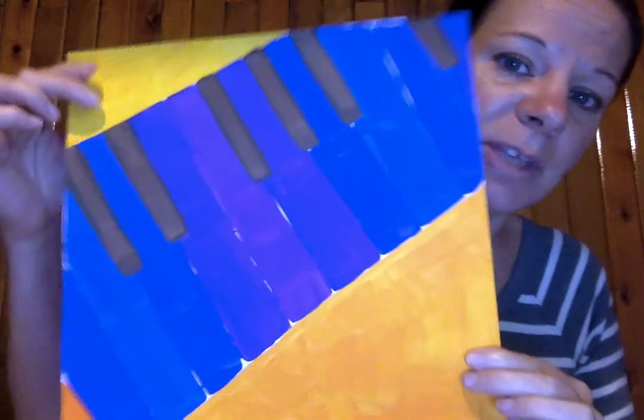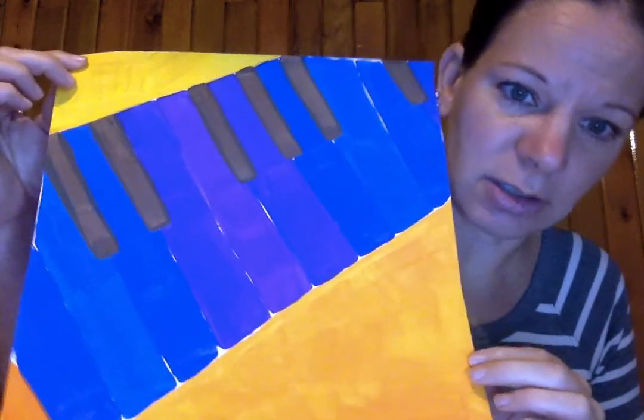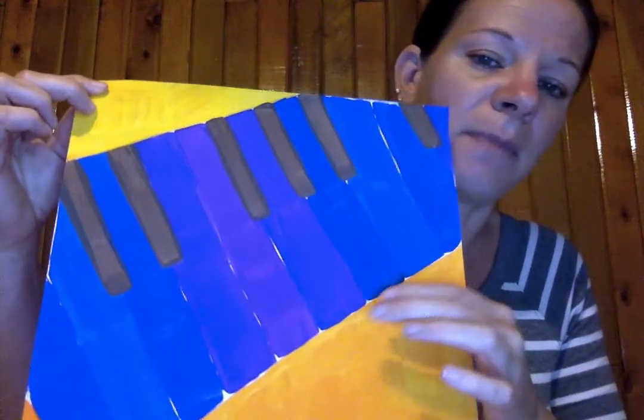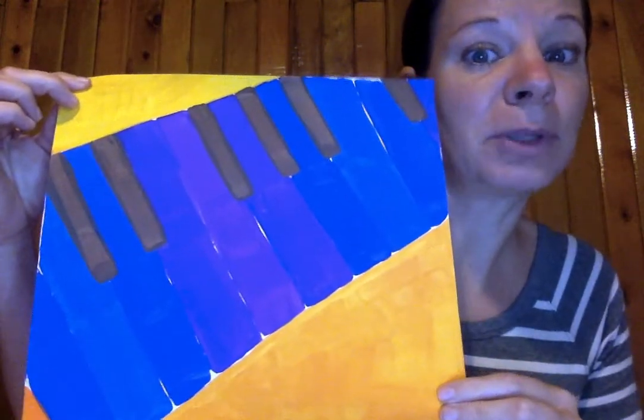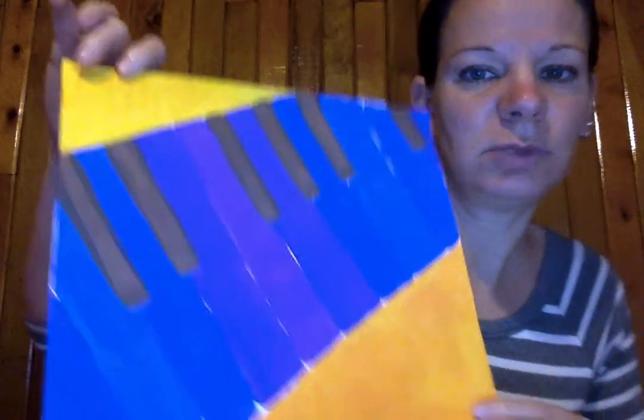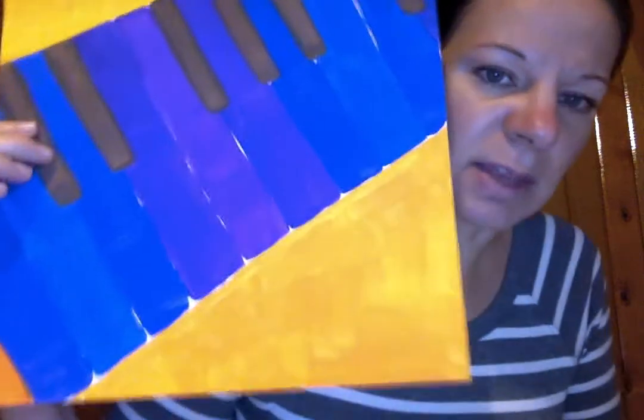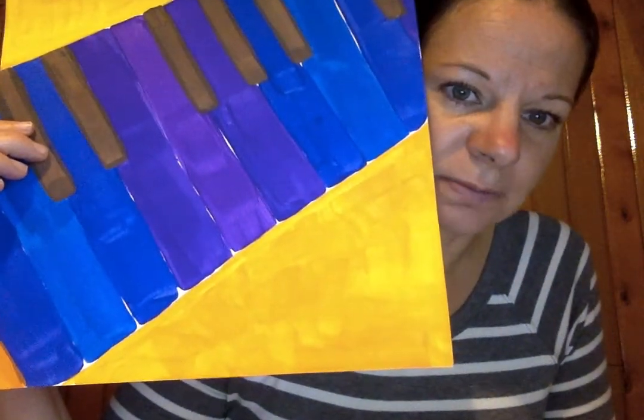Then we have the complementary relationships happening in the background, right? We know that the complement of blue is orange, which is way down here, and the complement of purple is yellow, which is up here, and then here we've got them mixed, yellow and orange together. Okay, so those are some ideas to get you started.